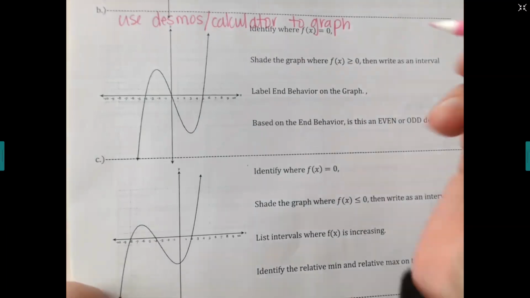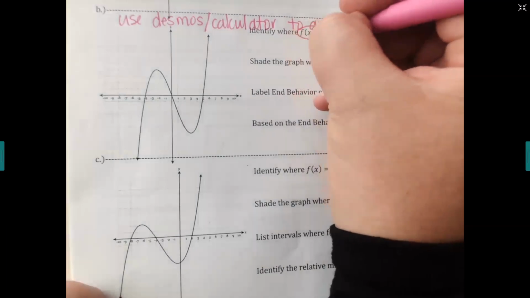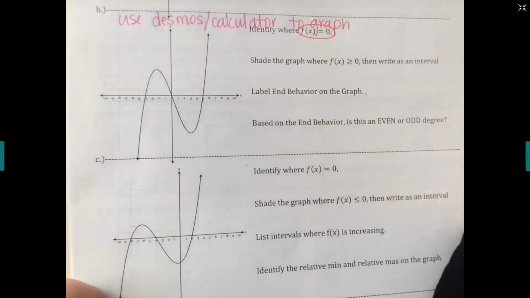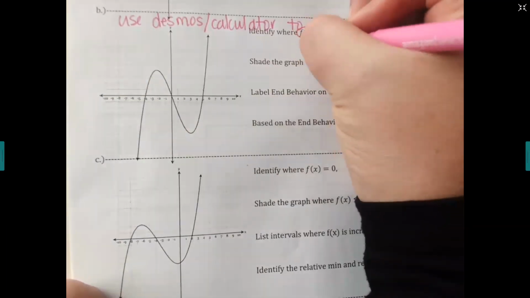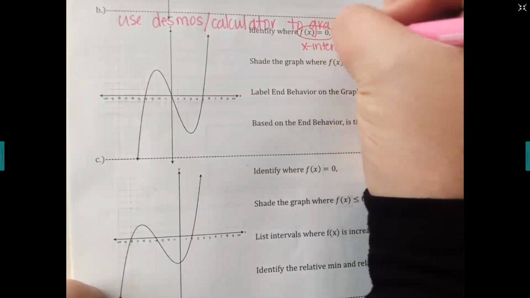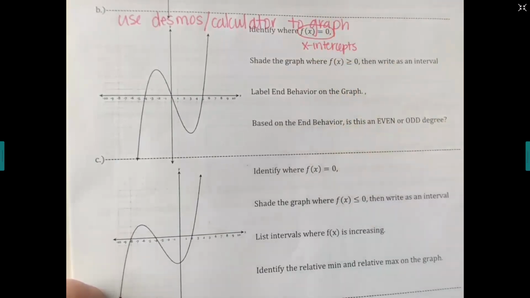It says, identify where f of x equals 0. f of x is going to equal 0 at all of the x-axis points. So do you see any? How many are there? 3. So I'm going to put here x-intercepts. There are 3. Tell me the first one, please.